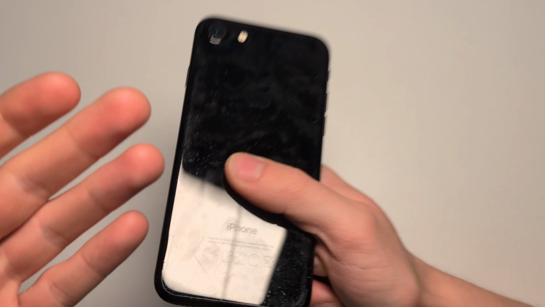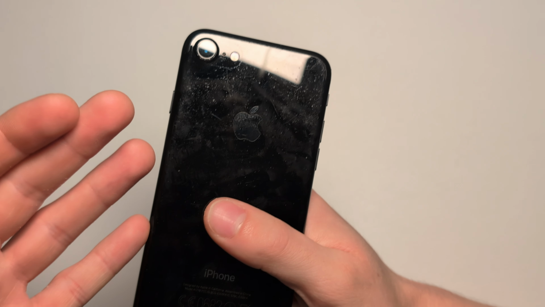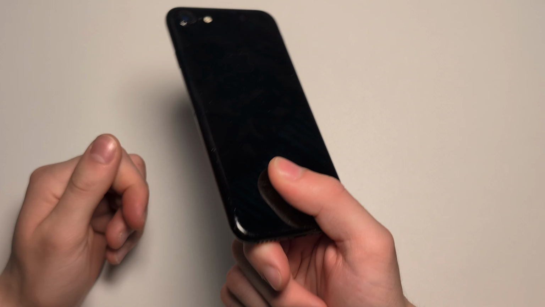But why would you want to use an iPhone 7 as your main phone anyway? As a fun tech project though, it's totally fine. Actually it's kind of fun to tinker a little bit because of how trashed it is.